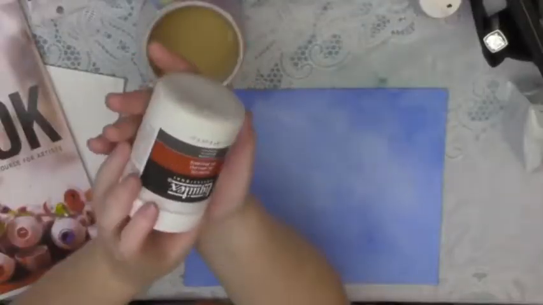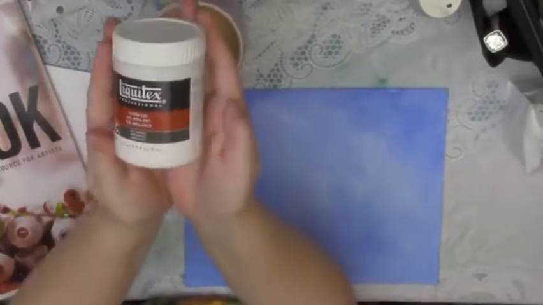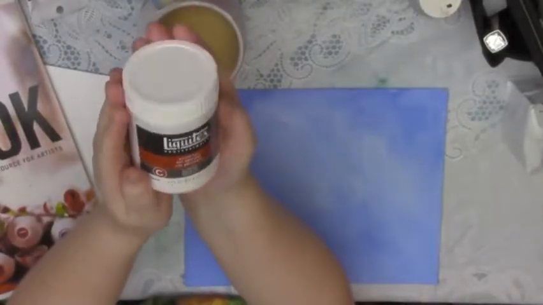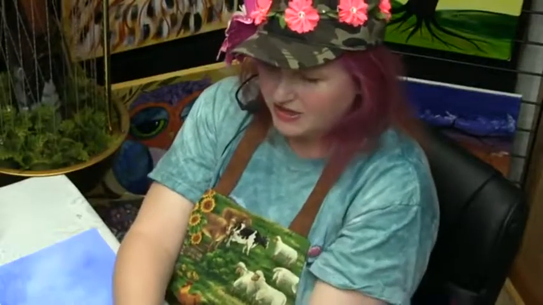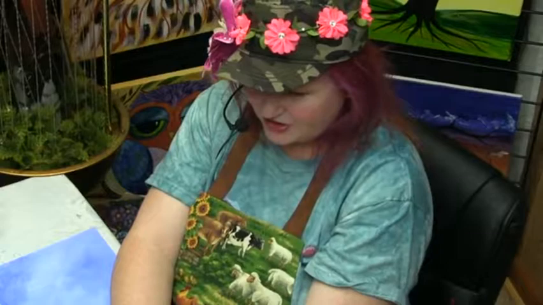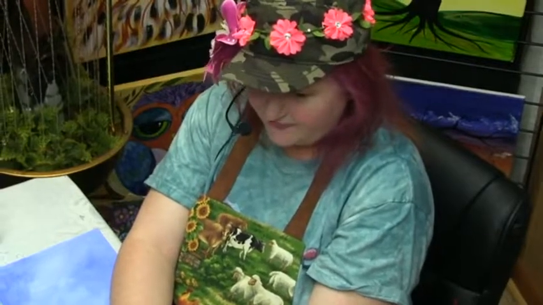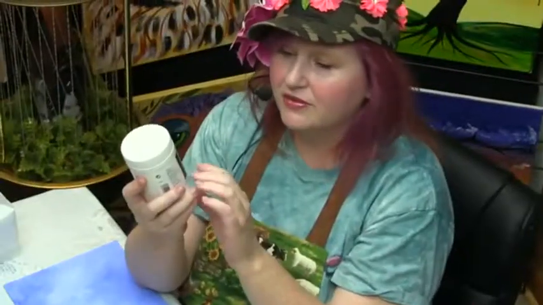Now, the nice thing about gels, right? So this is a tub of gloss gel. Okay, flip it over. So, glossy gel, right? Nice little tub, 237 milliliters, and this is the smaller tub, right? So what this does, it has a list of instructions and things on the back, right?